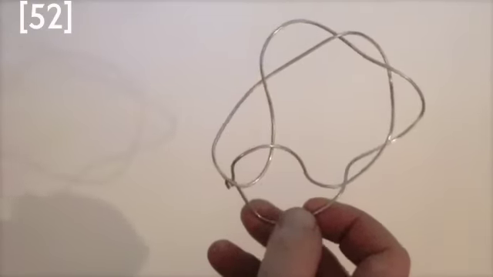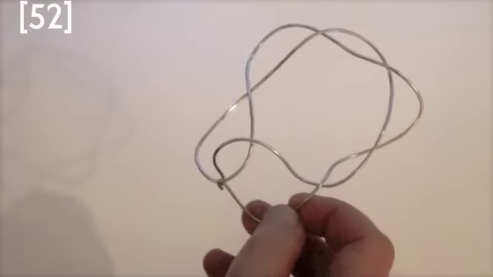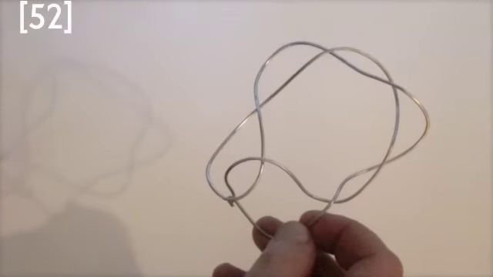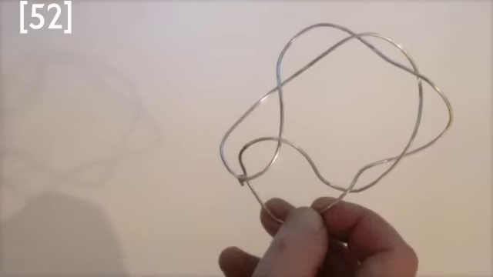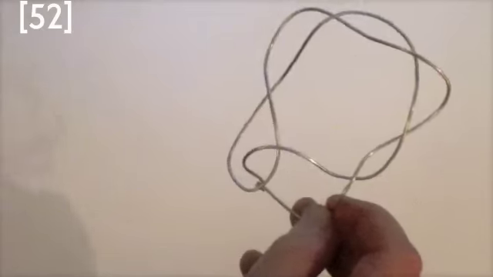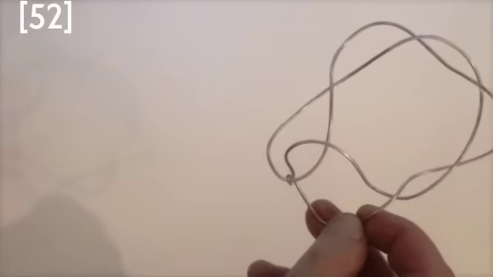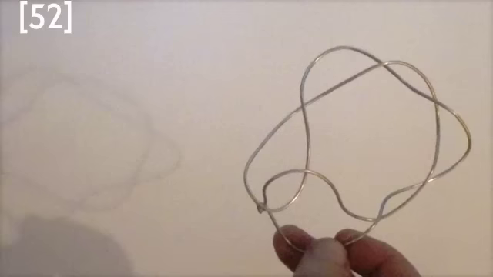And you can think of this knot as taking a loop of wire, twisting it round itself 5 times, and then putting the ends of the loops together to stop it from untangling.